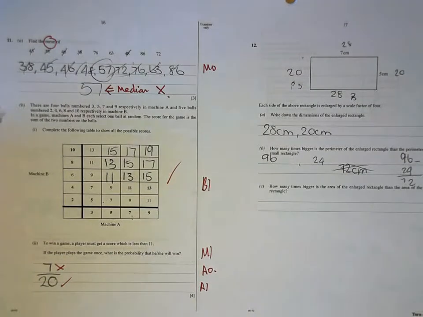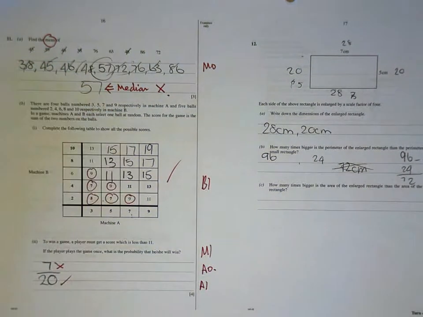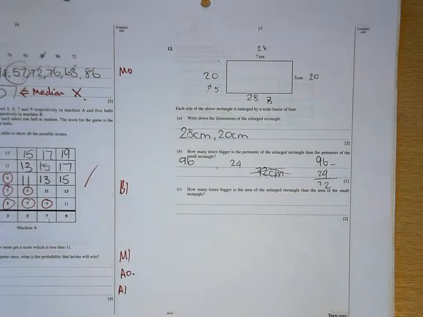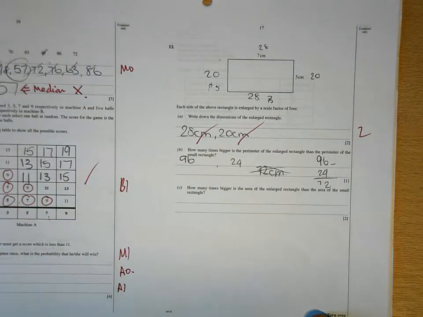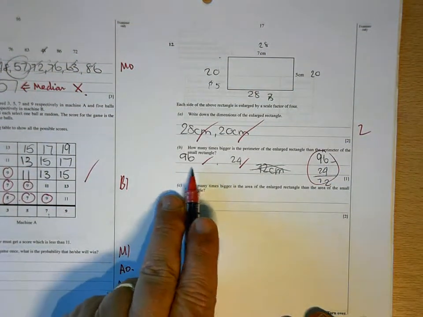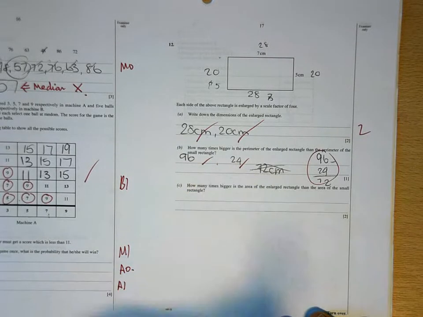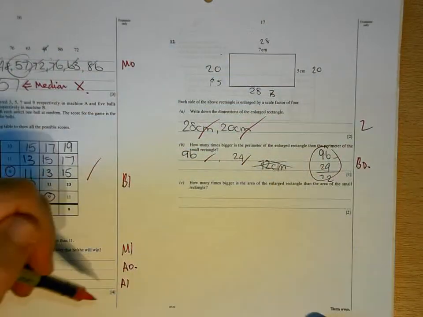So you get the method mark for writing as a fraction, but you lose that mark for the wrong number on top. You're looking at this number. Those 6 numbers are the only numbers that will get that right. Okay, 28 by 20 is correct. 96, 24. Right, you shouldn't be finding the difference here. You want to find out how many times bigger that is to that. So it's 96 divided by 24, not take away. So total for that page, 245.